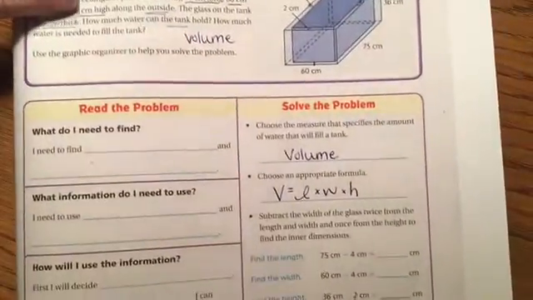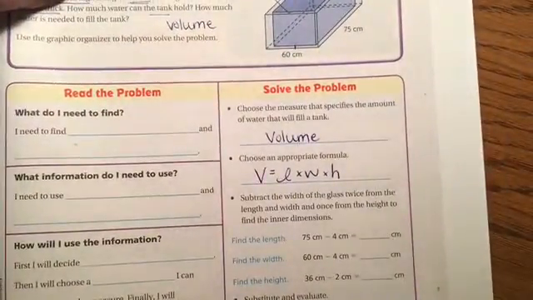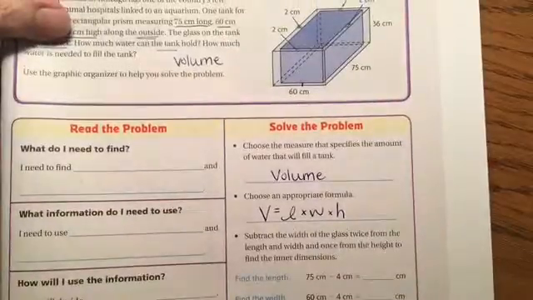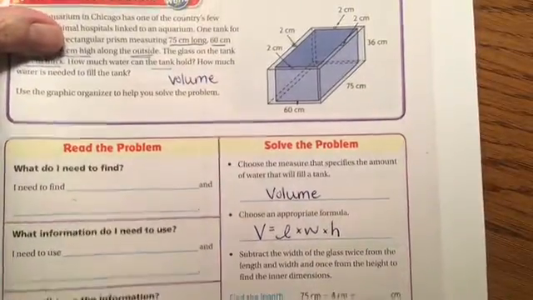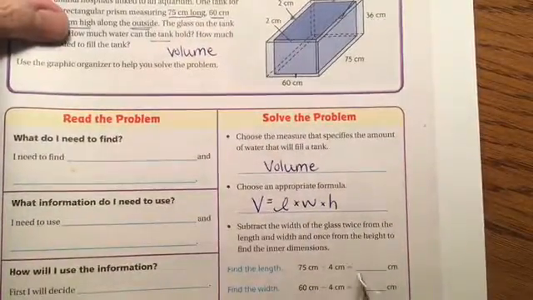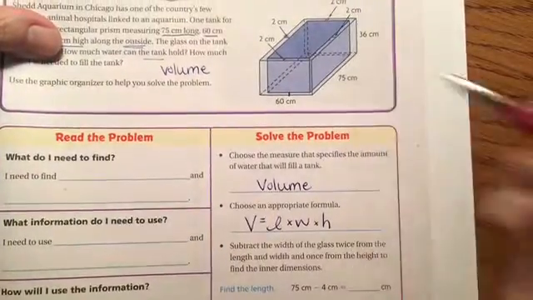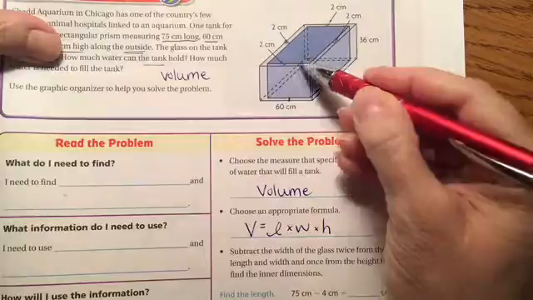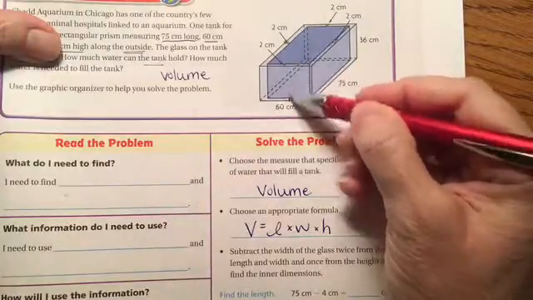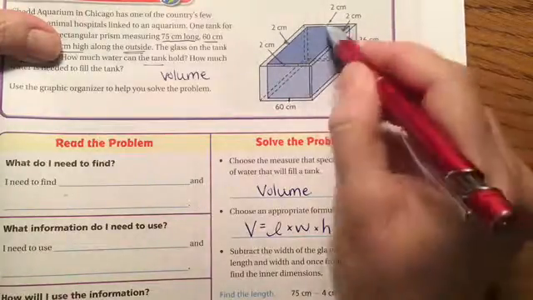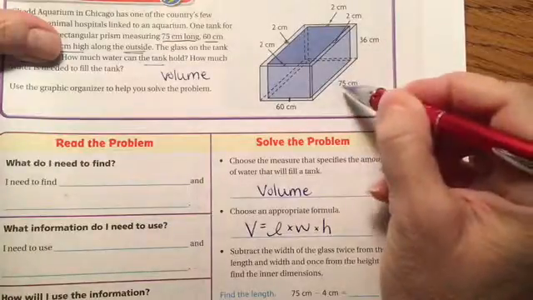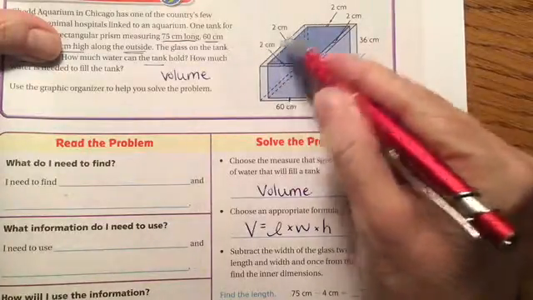So my dimensions, I have to consider what we need to take away because of the thickness of the glass. So the 75 meter side here, I have 2 centimeters thickness right here and right here. So I need 75 minus 2 and 2 is 4.